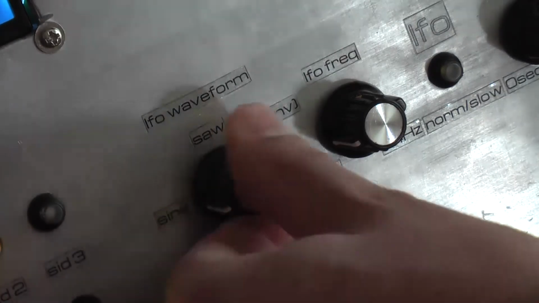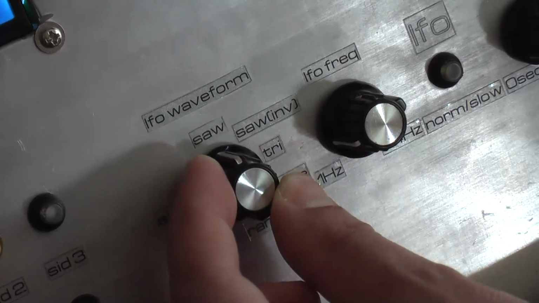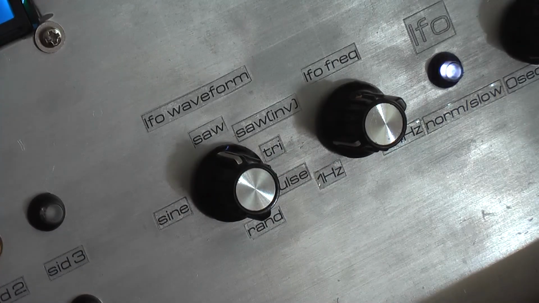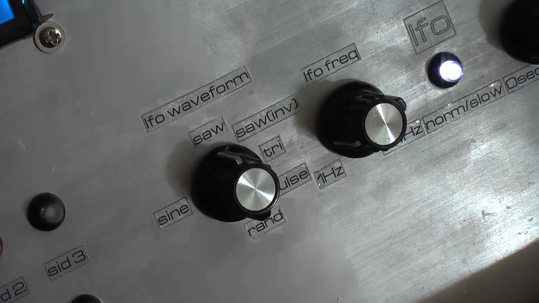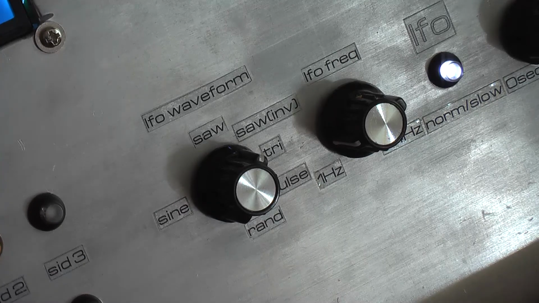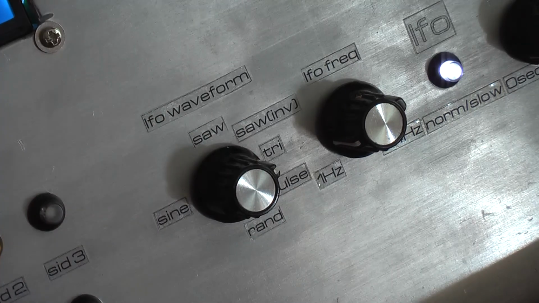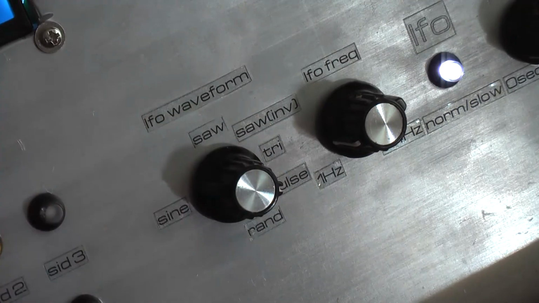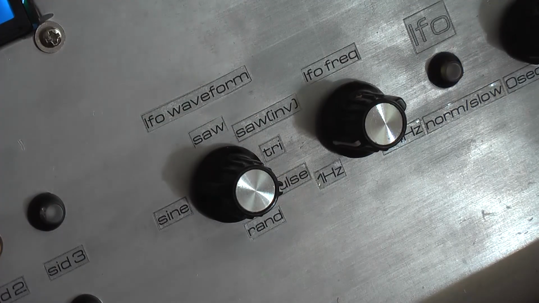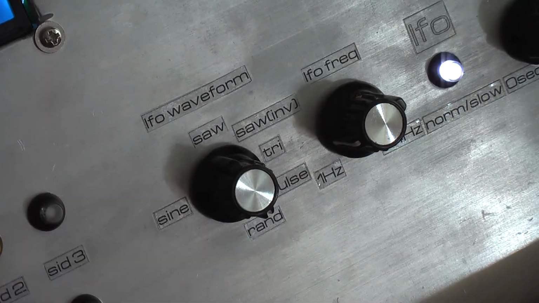The LFO contains 6 waveforms: sine wave, sawtooth, inverted sawtooth, triangle, pulse, and a random generator.